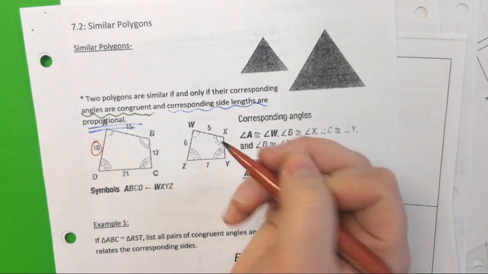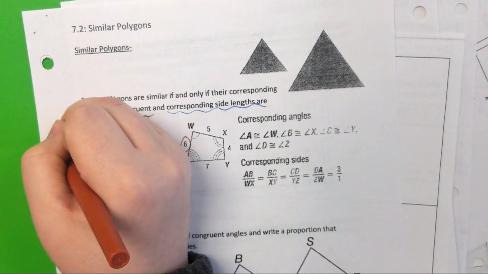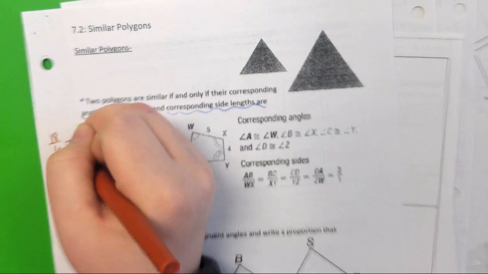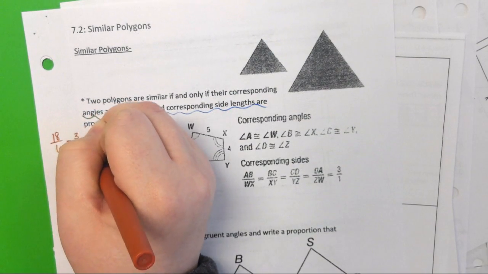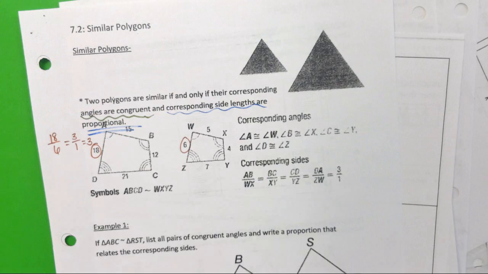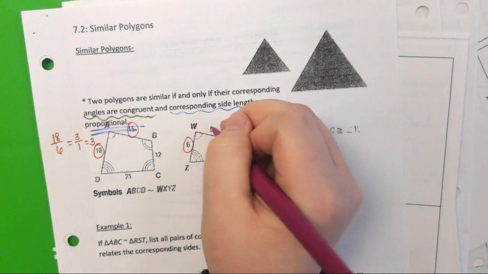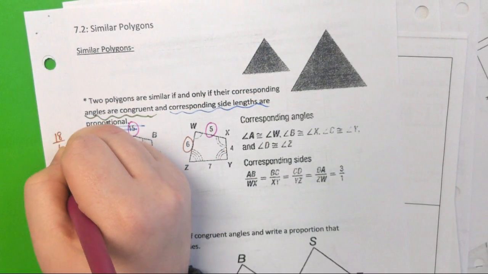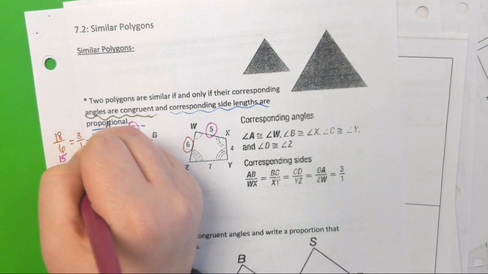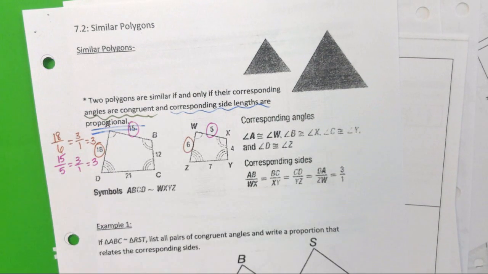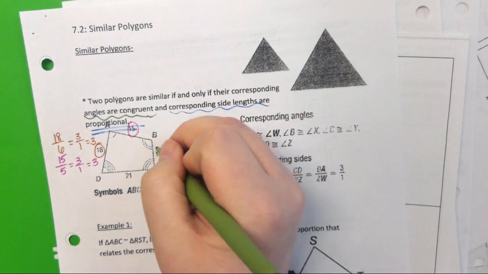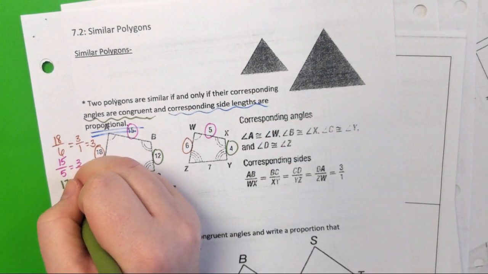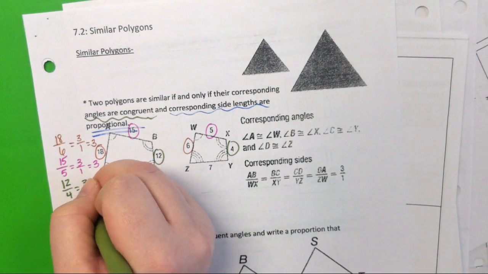I'm going to do 18 over 6, and that reduces to 3 over 1, or just 3. I'm going to do 15 over 5, which also reduces to 3 over 1, which is just 3. I'm going to do 12 over 4. It reduces to 3 over 1, which is just 3.